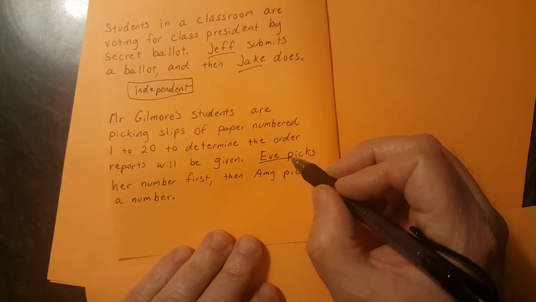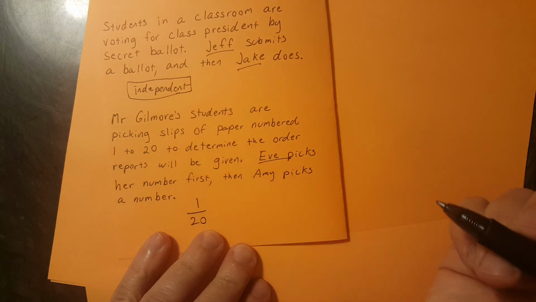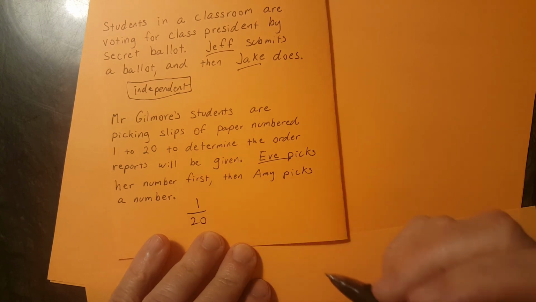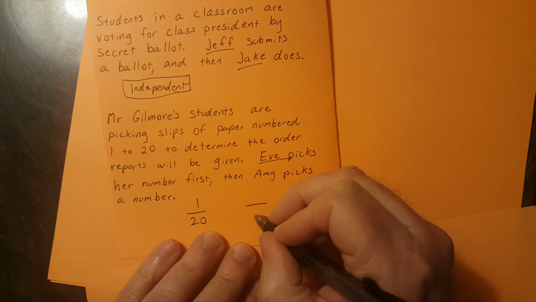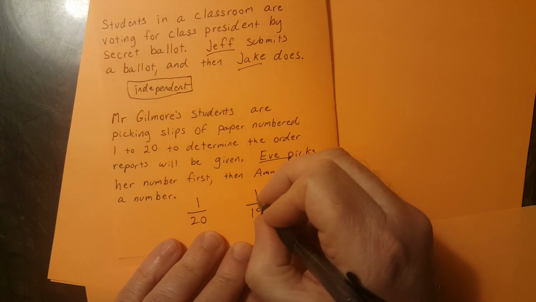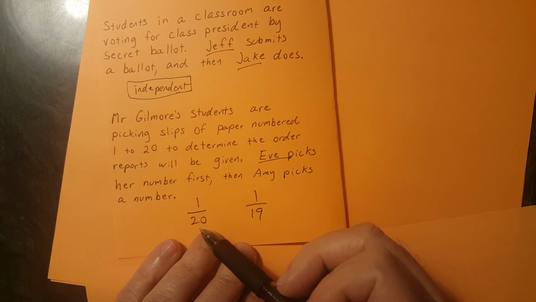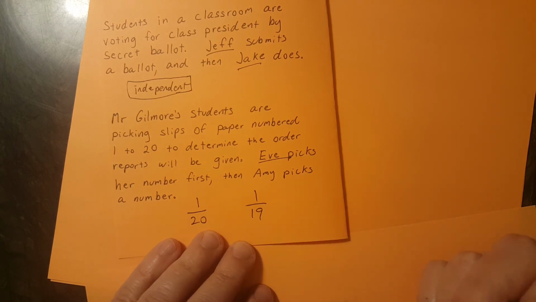Okay, well, when Eve picks her number, she could pick 1 out of any of the 20. But once she's picked that 1, that number is gone. So when Amy picks, there's only 19 left. All right, so it has changed her odds. And if Eve picked number 1, then Amy can't get number 1. So that's the first event affected the second event.